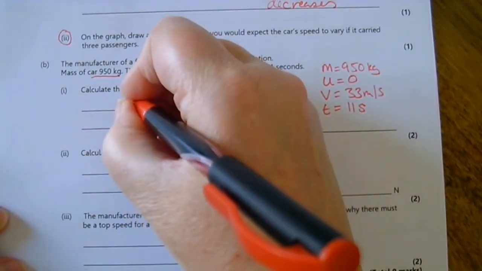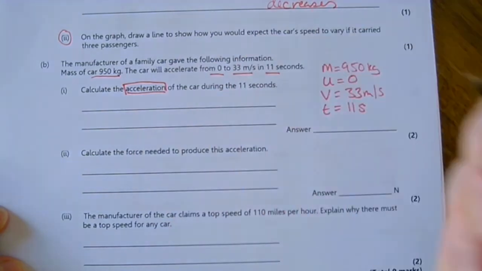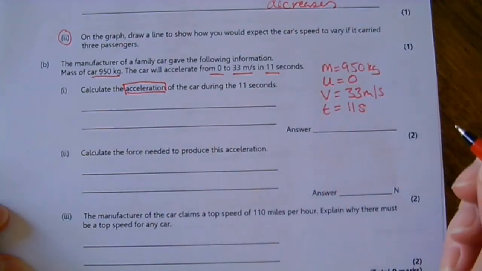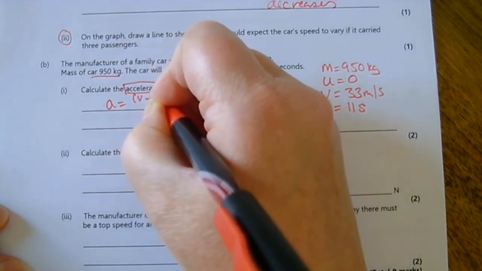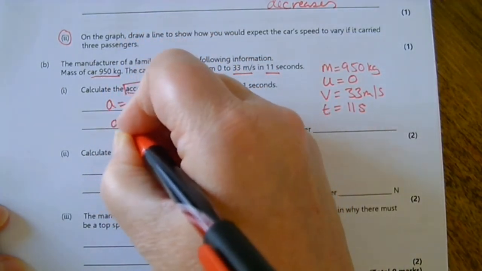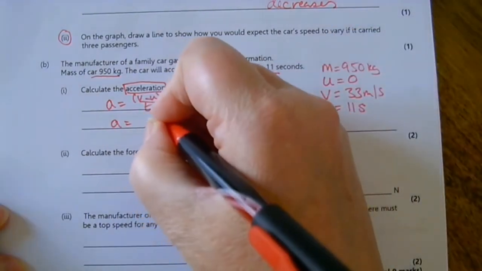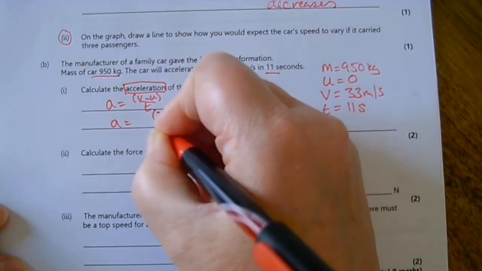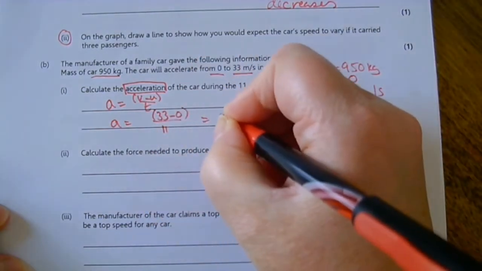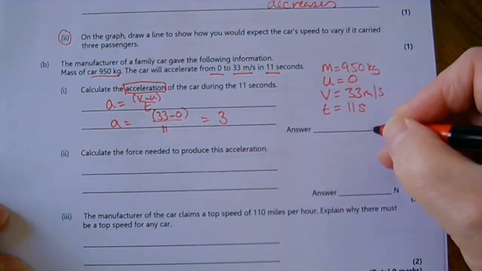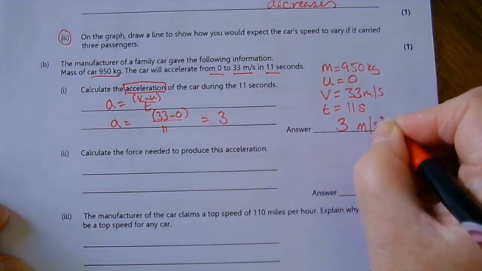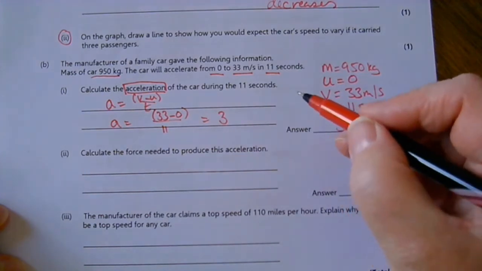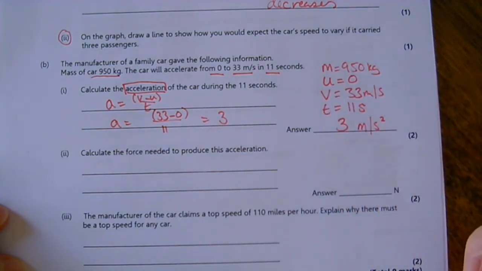Calculate the acceleration during the 11 seconds. Okay, so we're doing change in speed divided by time. 33 take away 0 divided by 11, which is 3, and the units aren't there, so I'm going to have to write them in. Usually they do give the unit as a little reminder. For this one they didn't. I think it might be an older question.